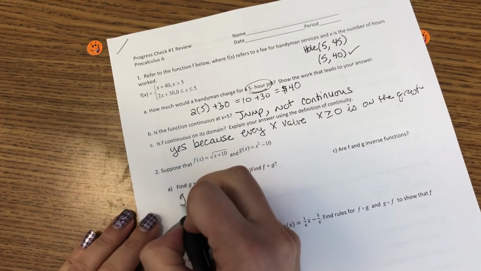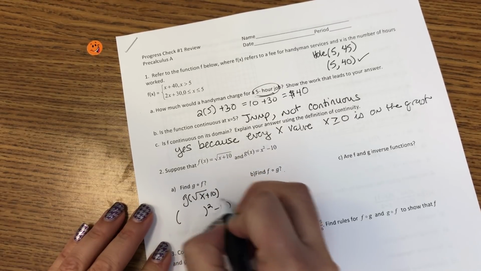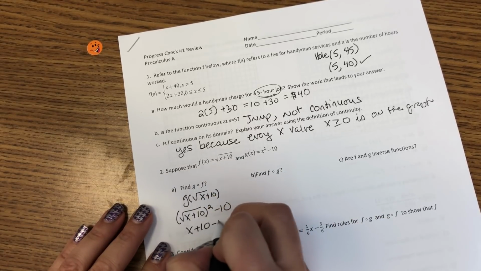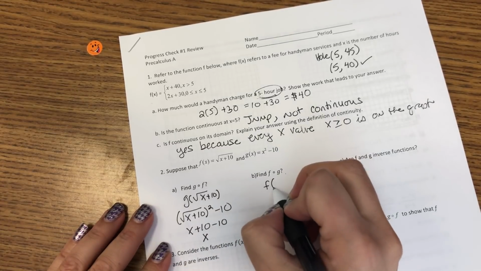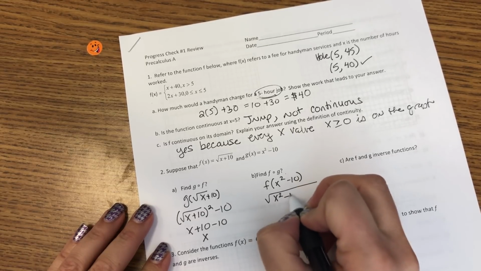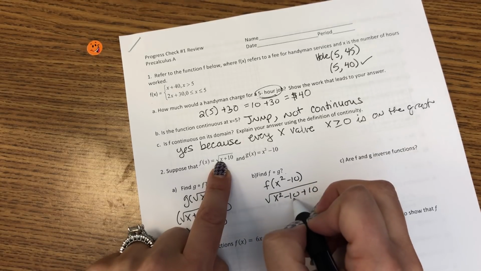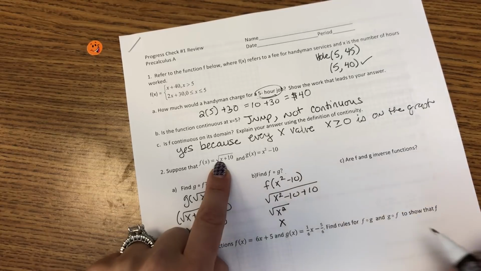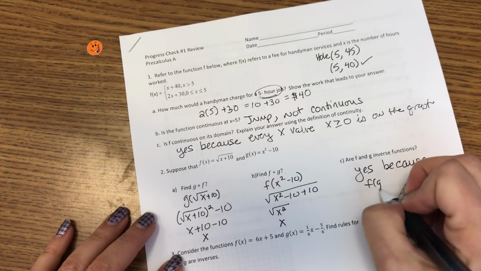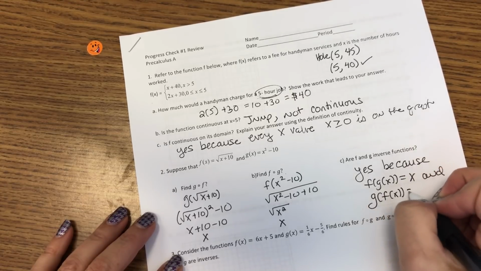All right, so find g of f. So that becomes x squared minus 10. So instead of x, we put the square root of x plus 10. Then we're going to simplify. Now this is f of g. So in this x, I replace it with x squared minus 10. Simplify. Yes, because f of g of x equals x and g of f of x equals x.